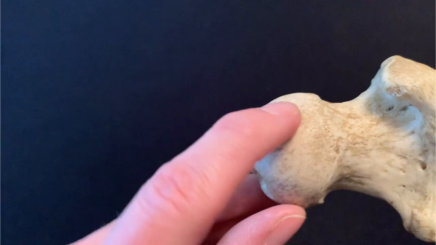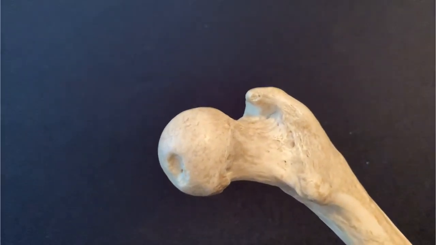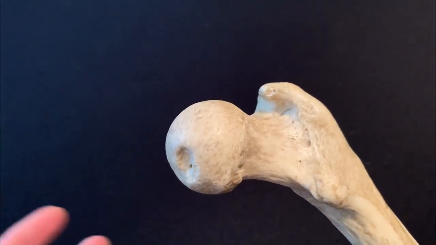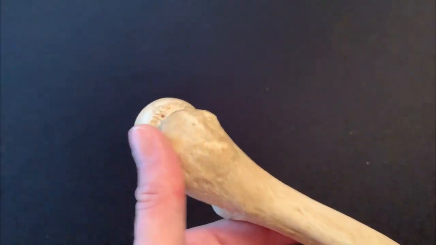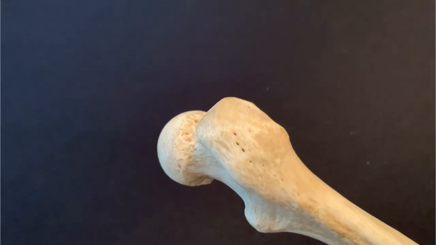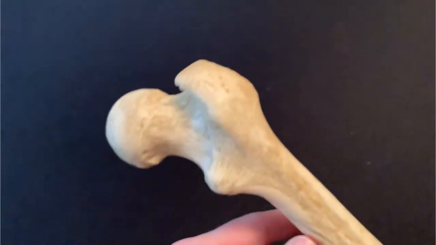If you look at something like the head of the femur, it's very smooth. As a general rule, if you're looking at a bony marking that is smooth, it's probably going to be part of some type of articulation. While if you have something that is really rough, that is probably going to be a point of muscle attachment. The roughness increases the surface area, and so that allows it to attach even better.